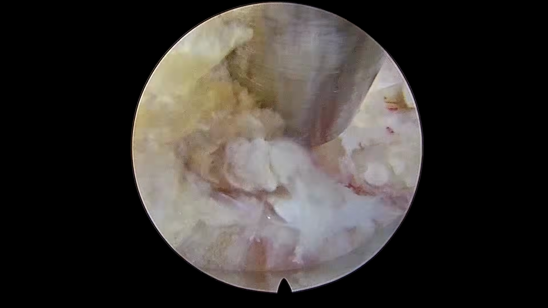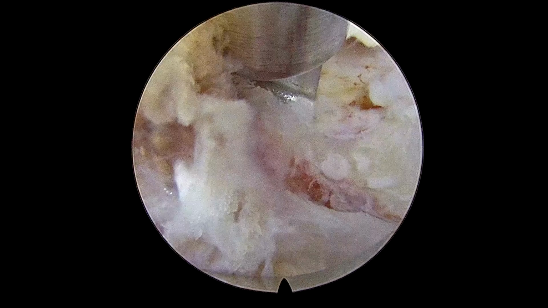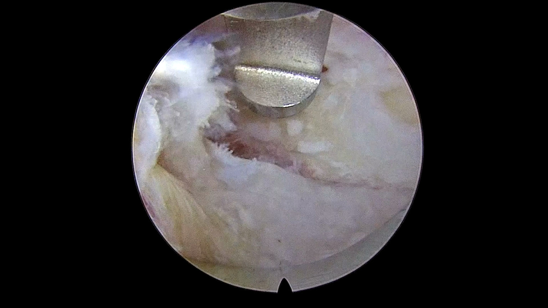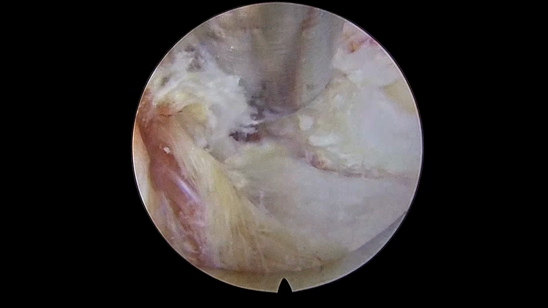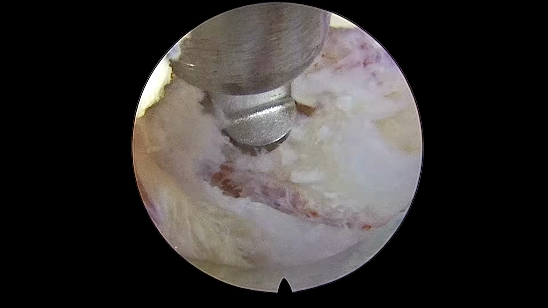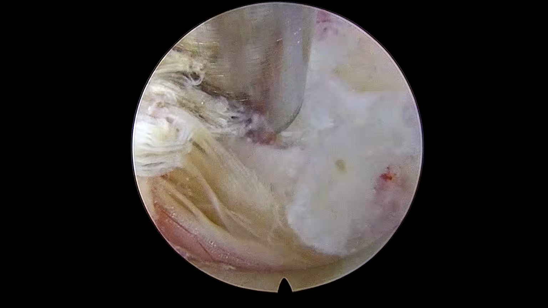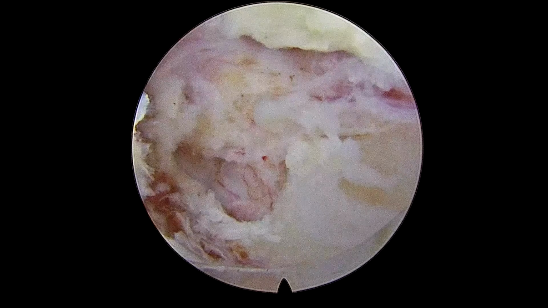Now I'm using the tube sheath punch to remove the inferior margin of the superior lamina, which we have already thinned out with the help of the burr. Now I gradually move towards the medial part of the inferior articular process. Now I am removing the medial part of the inferior articular process.